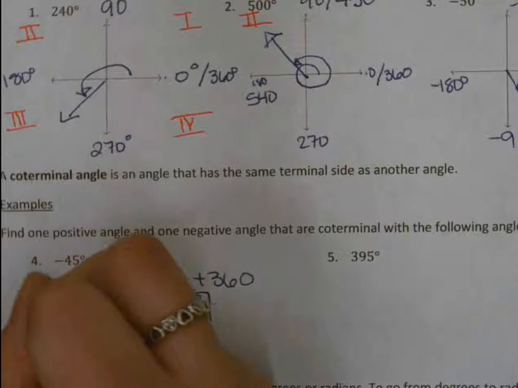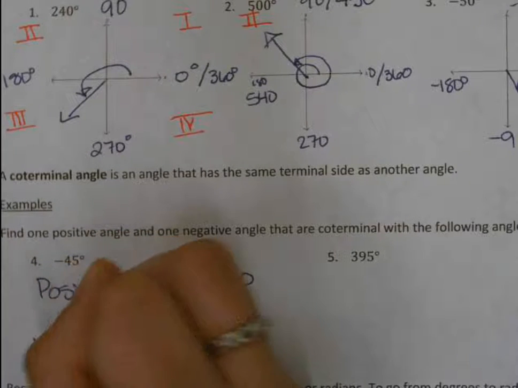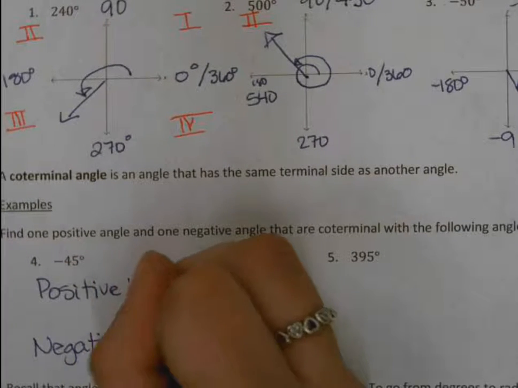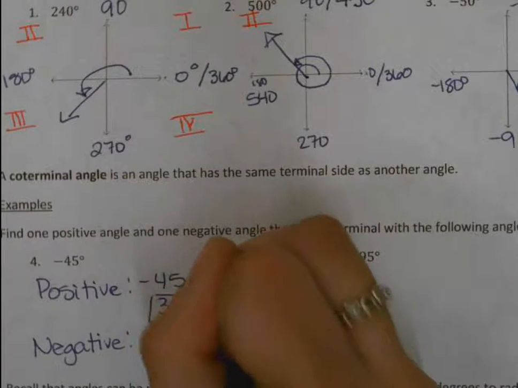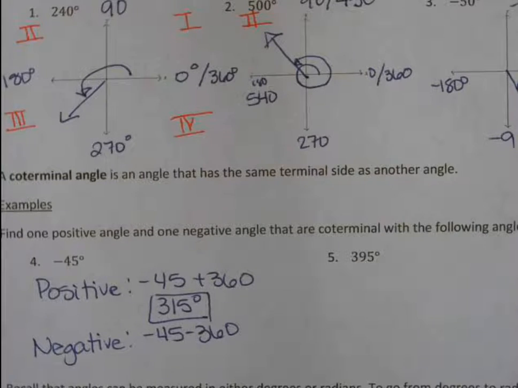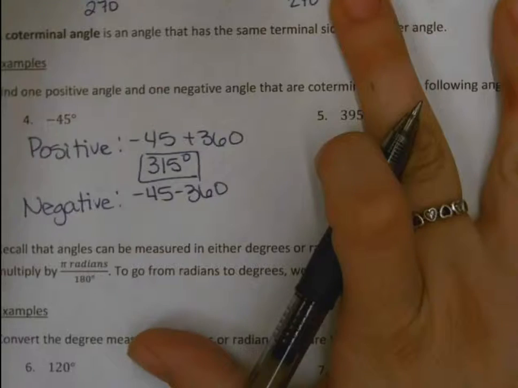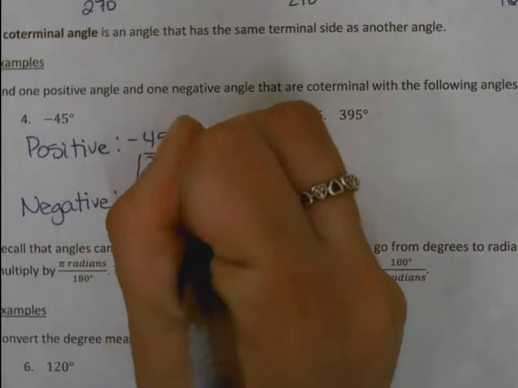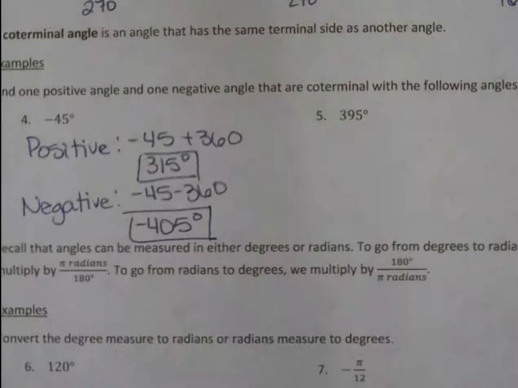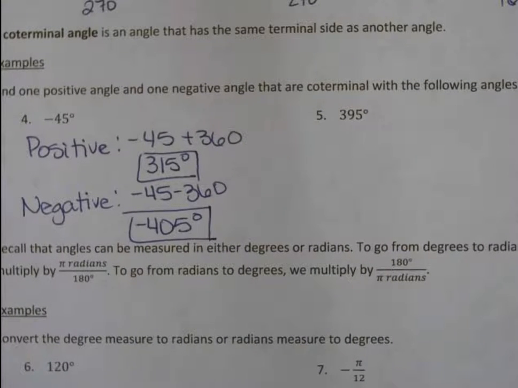For my negative, what am I going to do? Yep, subtract 360. So negative 45 minus 360 is negative 405. Negative 405? Yep, because they're both negatives. So questions on number 4.